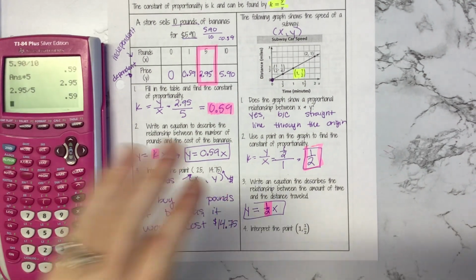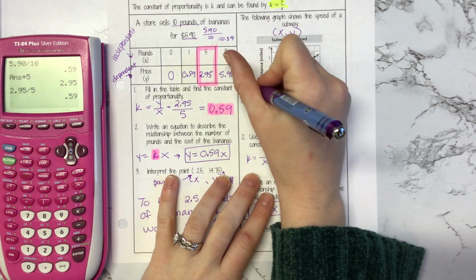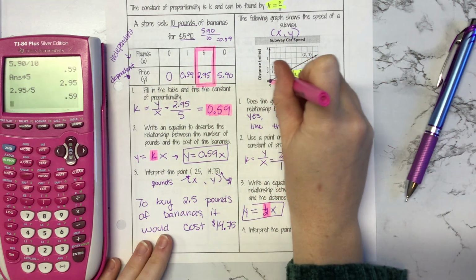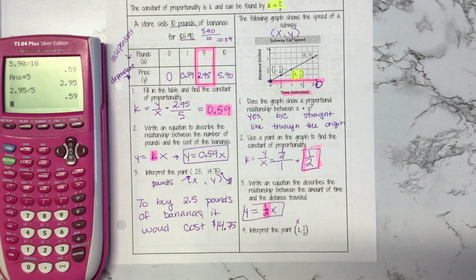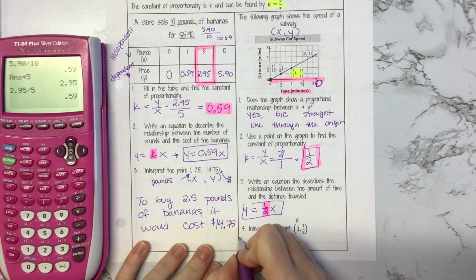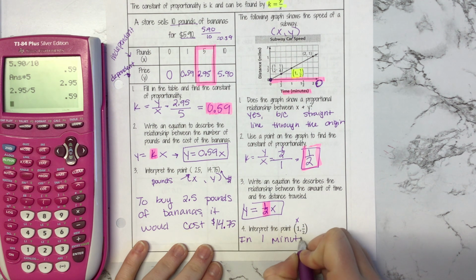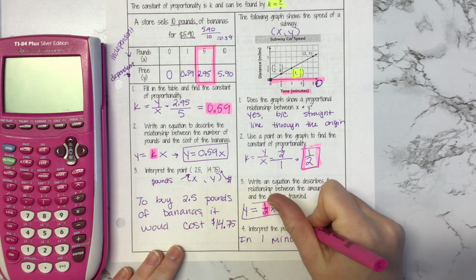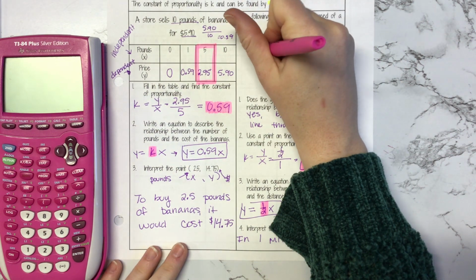Okay. Then to interpret the point, 1 is my x value, and here's my x-axis, right? It's right here, okay? This one is the x-axis, so it represents the number of minutes. Okay, so there's 1 minute. So I'm going to say in 1 minute, okay, my y value, 1/2, this is my y-axis, is the number of miles.